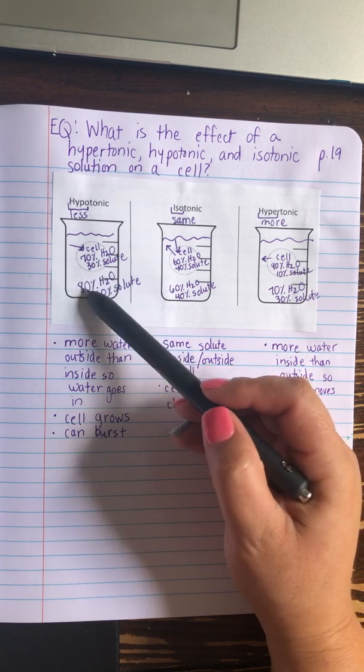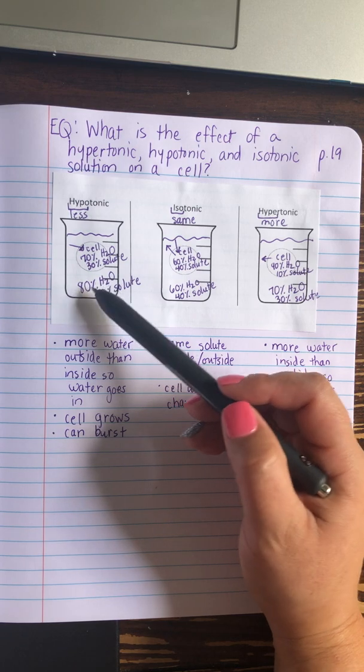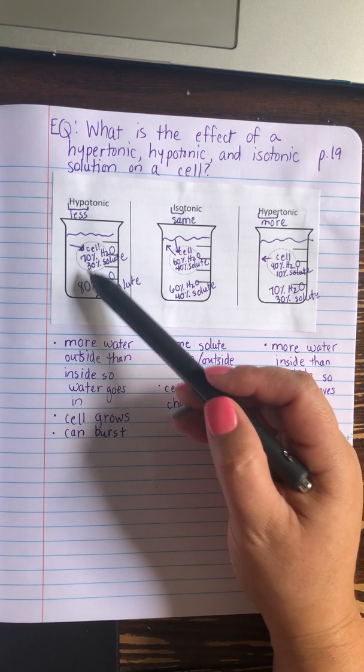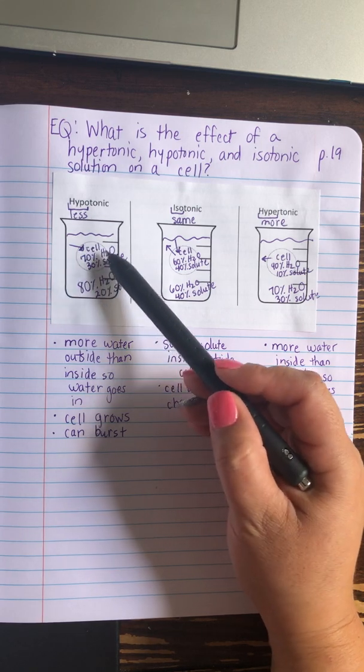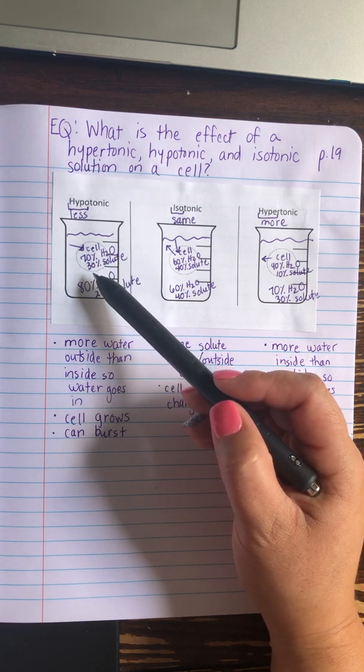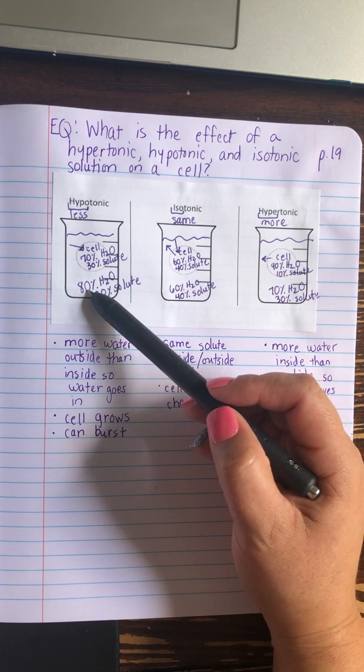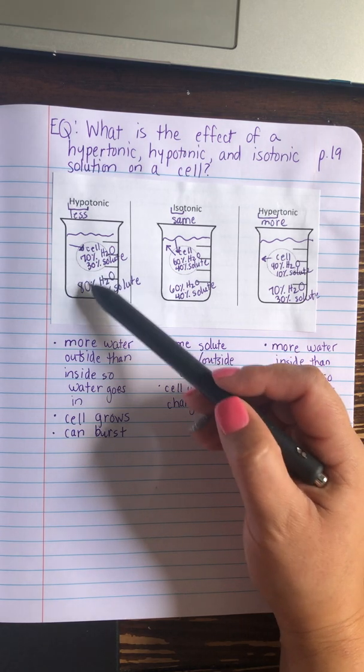So whenever given the water concentration, you can look at that number and figure out what direction water is going to move in. The cell membrane is permeable to water. It is not permeable to all solutes, but it is permeable to water, which is why the water moves in.